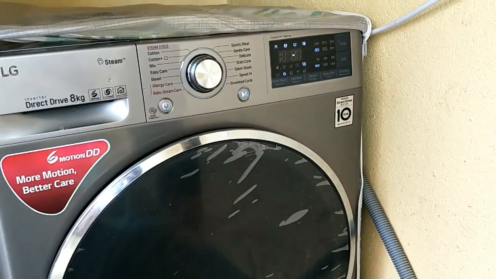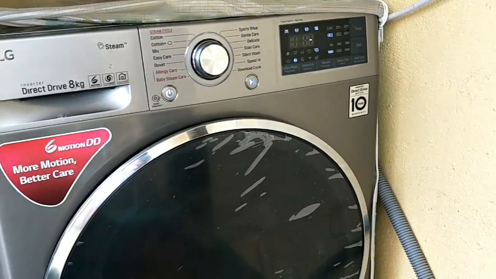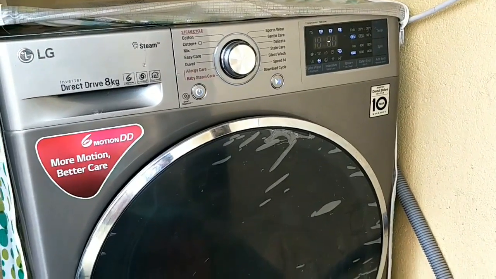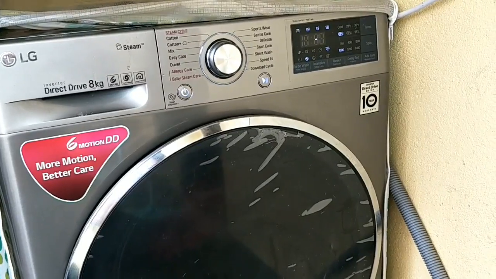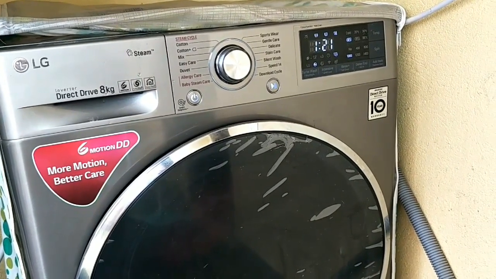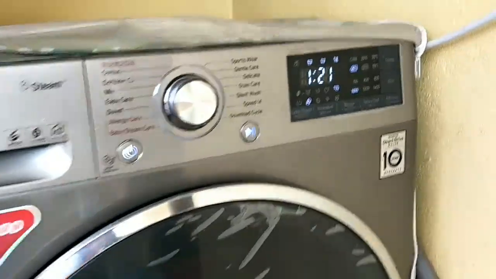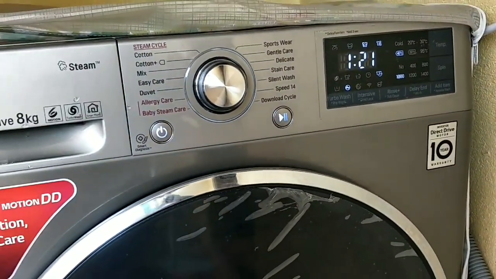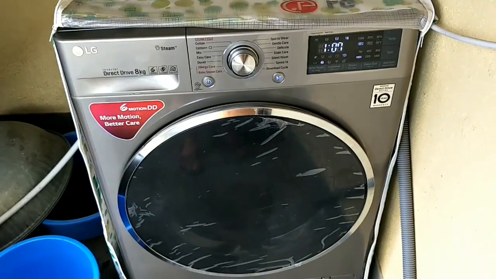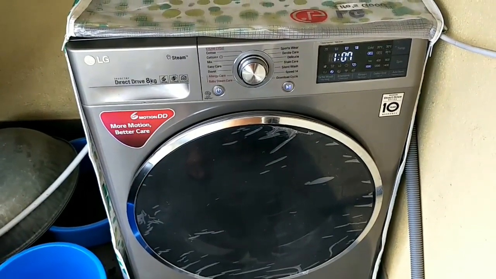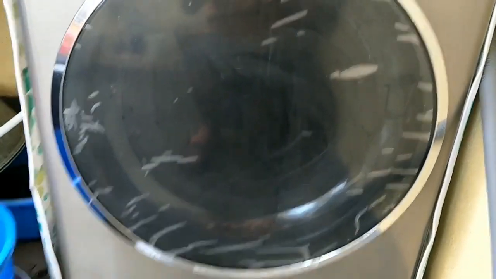Okay, let's see what is happening. It is calculating the time. Actually, the washing machine is calculating the time. It is a fully automatic washing machine, and you can see there is a timer of 1 hour 21 minutes for the whole wash. You can see the time is now 1:07. The clothes are rolling over here. You can see the clothes inside.